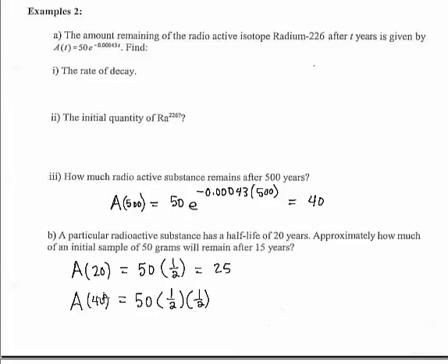So 2 times 20 years would be 40. And what we do is essentially multiply the previous result, 25 times a half, and so now we cut that in half one more time and we get 12.5.